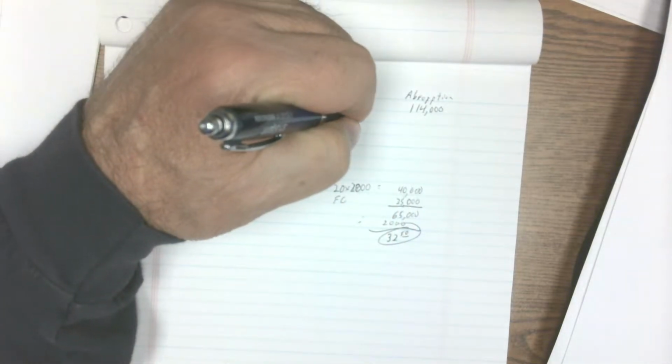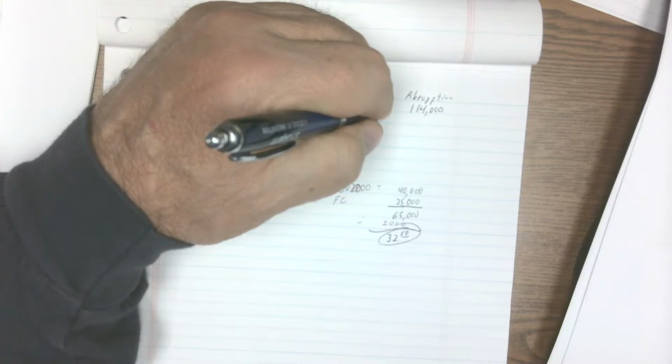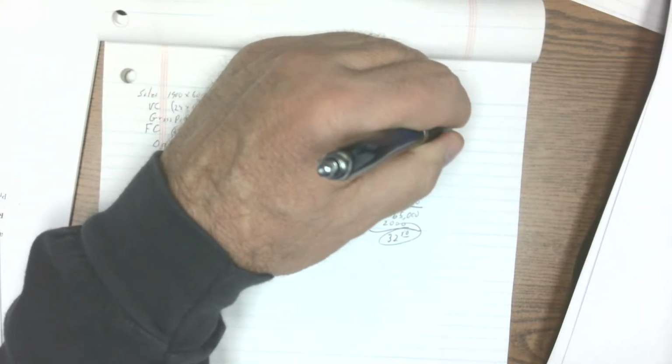Okay, so now we take this 32.50 per unit and we multiply times the number sold, which is 1900, and that gives us 61,750.